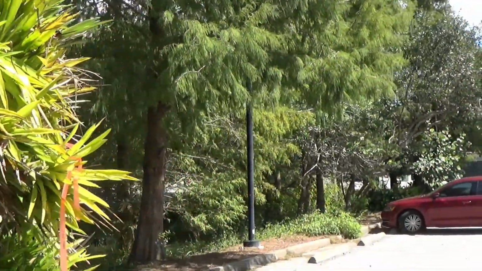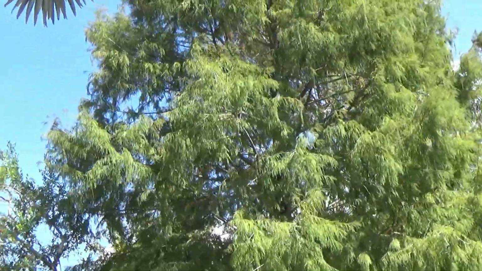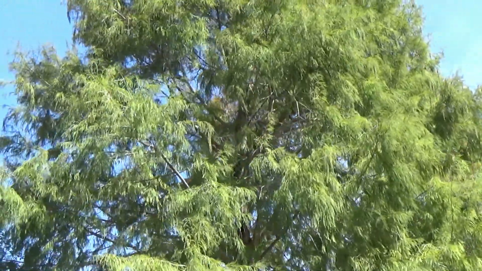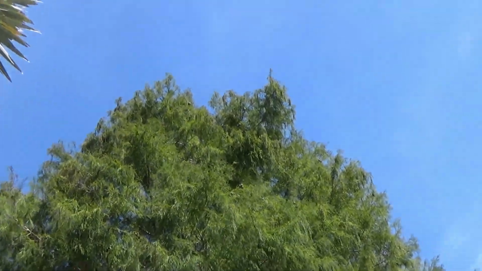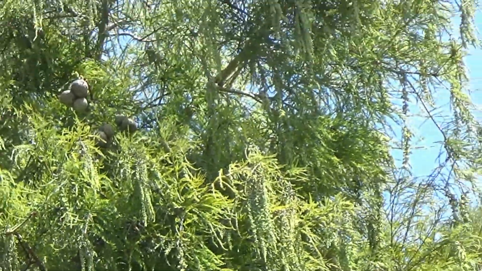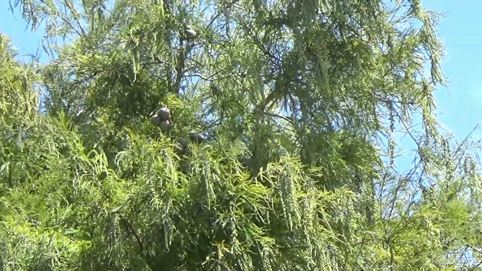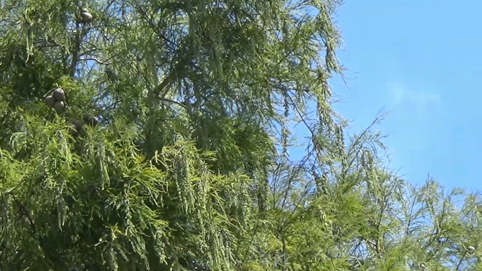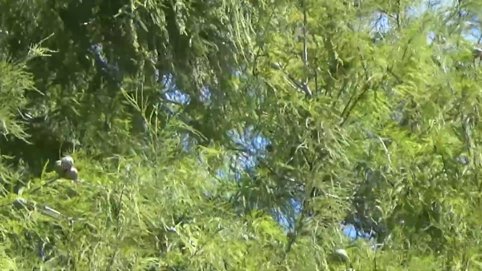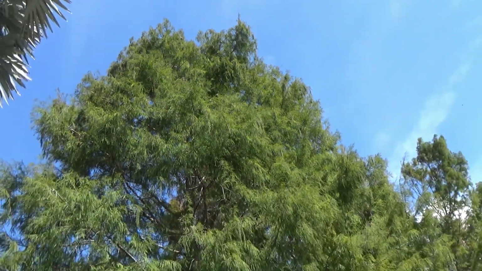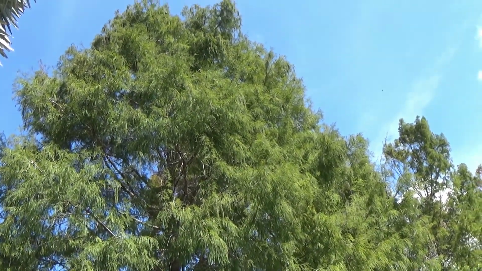Cypress is a conifer, division Coniferophyta. Looking up, we may be able to see some of the little cones. They're kind of golf ball shaped cones that perhaps you can make out on some of the branches up there. There are some of them. Those are the cones from the bald cypress. We have bald cypress and pond cypress in the area. These are conifers, division Coniferophyta.